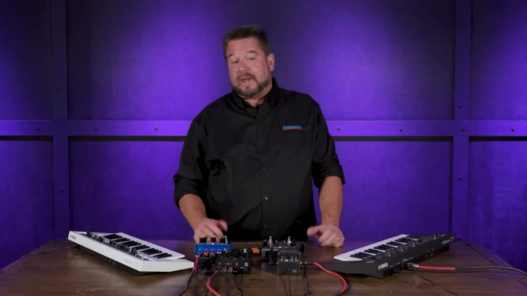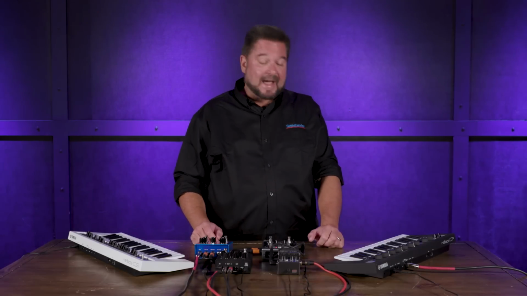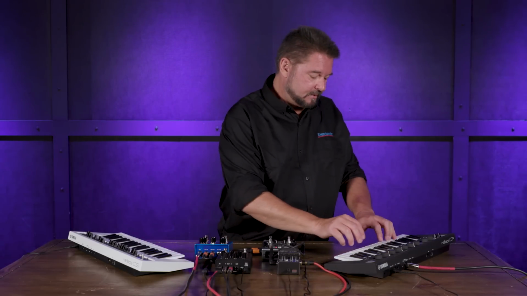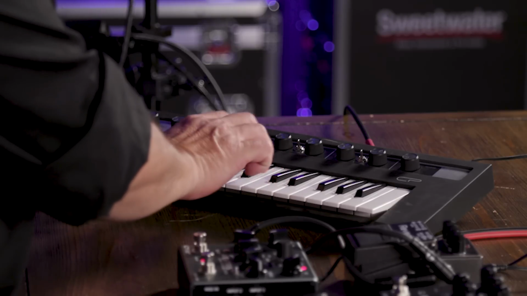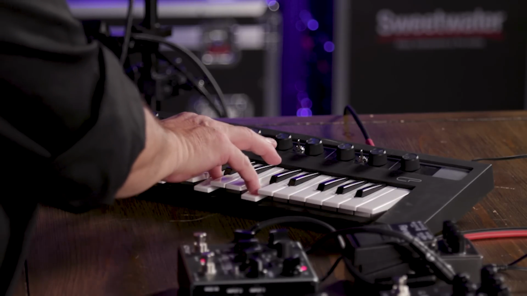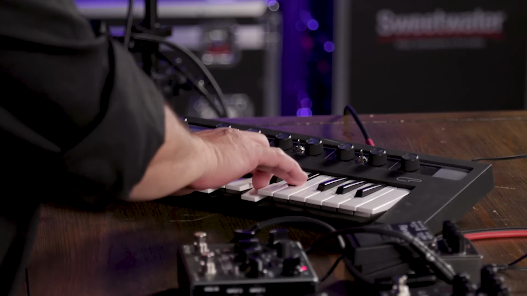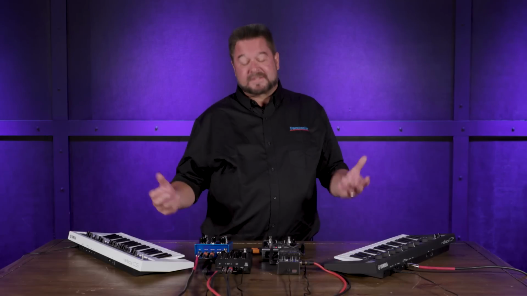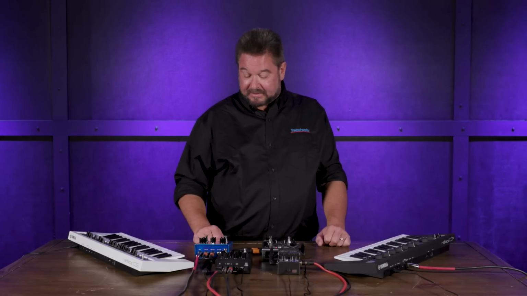Another interesting thing is if you press this Alt button, you get an automated swell. So now it's kind of like a slow gear pedal into a reverb. Again, all of these things are really musically useful and very musically pretty.